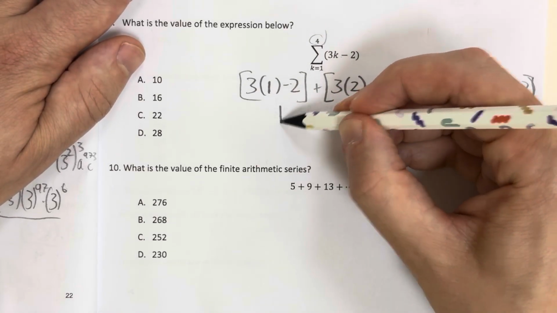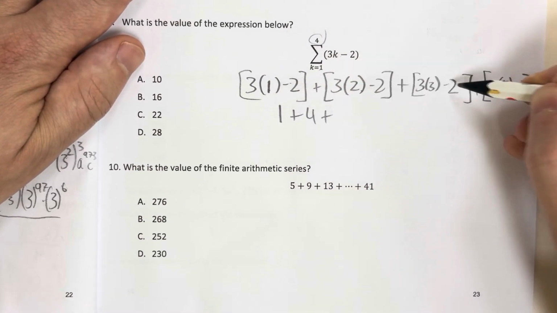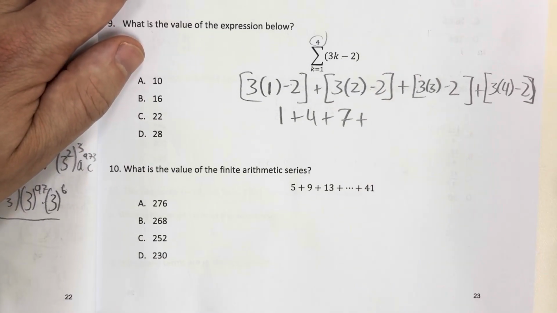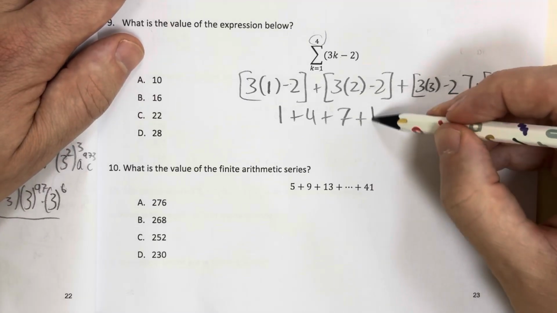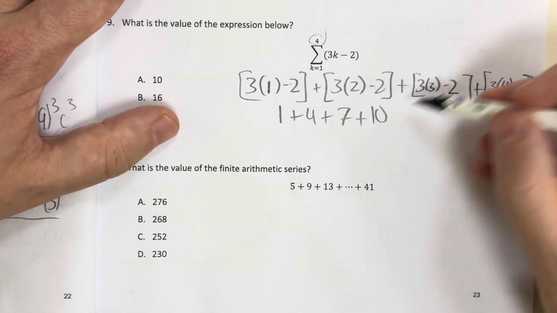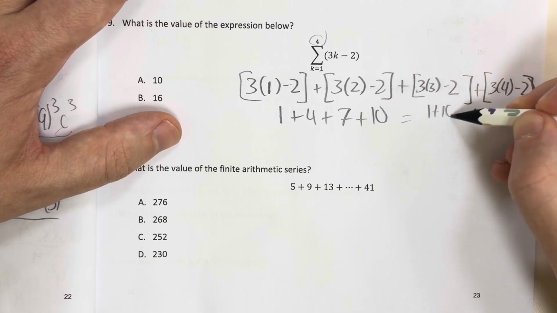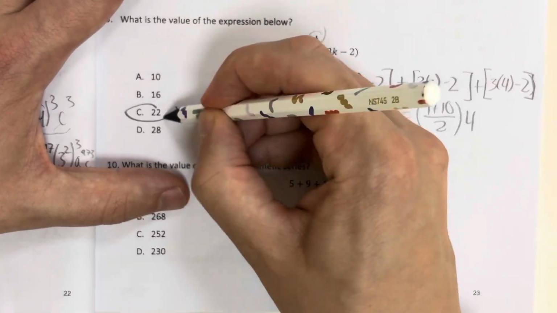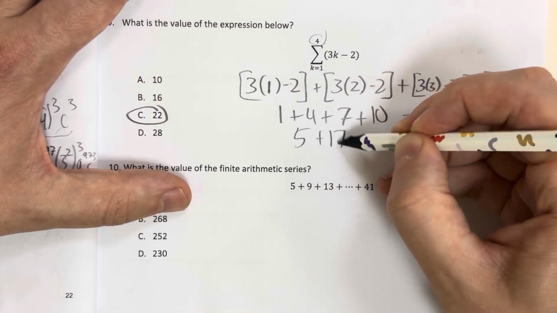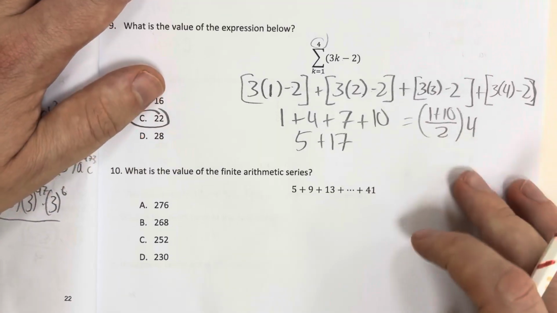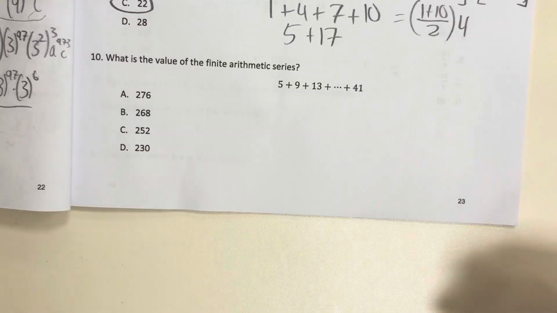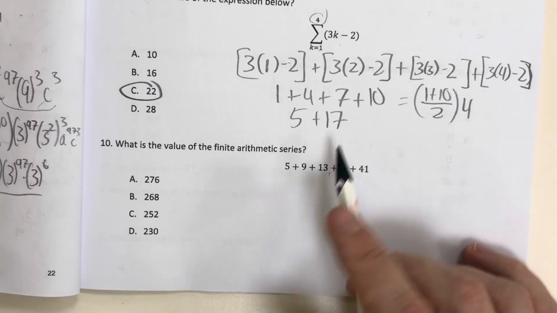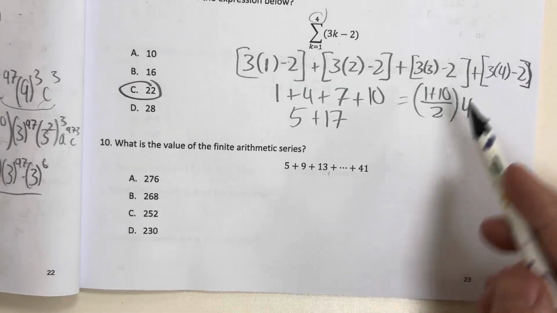So it's 3 minus 2 is 1, 6 minus 2 is 4, 9 minus 2 is 7. Oh, it's an arithmetic series. So we could add that up, or we could use the arithmetic series formula and say it's first term plus last term divided by 2 times the number of terms, which is 4. It's 22. Or we could just do 5 plus 17 is 22. Okay, it's the same thing, but basically we could put this into sigma notation if we wanted to, because it's an arithmetic sequence, but we can just use this formula.